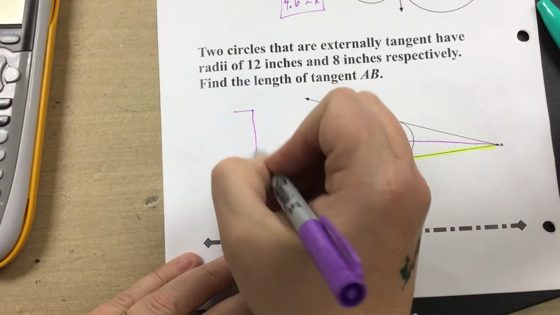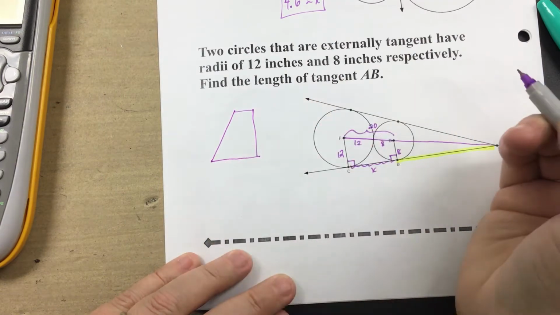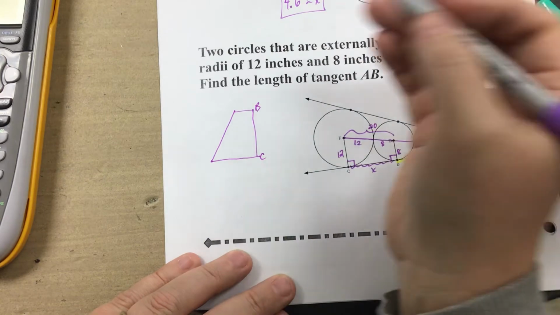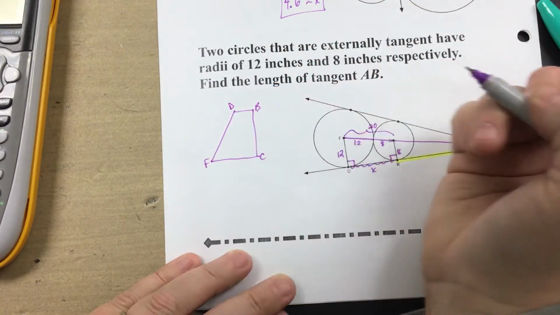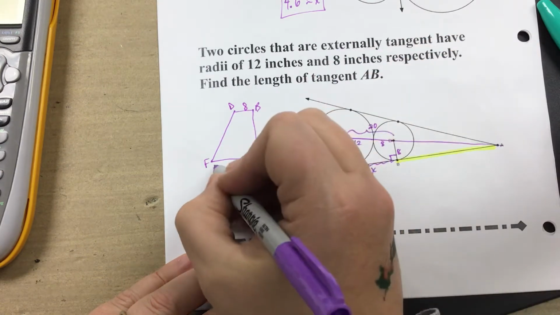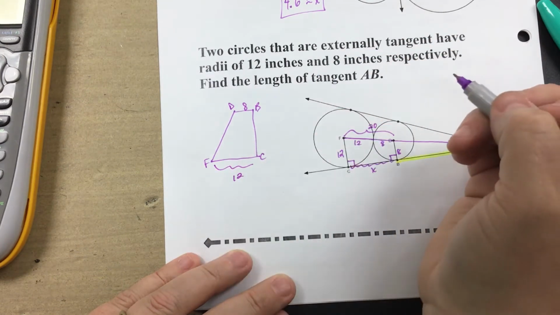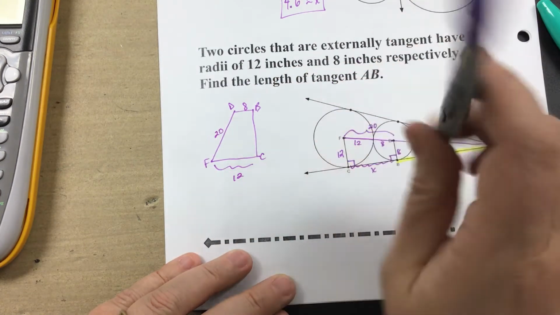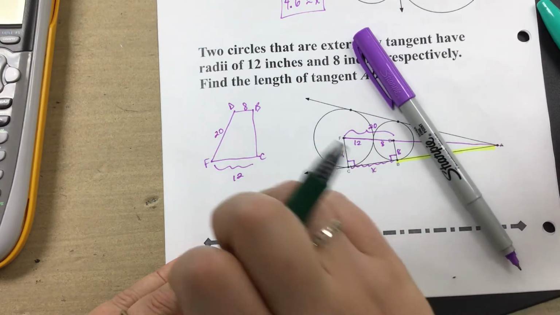So if I pull it out of the picture and rotate it, it looks like this. Again, this is B, this is C, here is D, and that's F. We know DB is 8 and FC down here is 12, and we also know DF is 20. So what we're going to do is drop in a height.